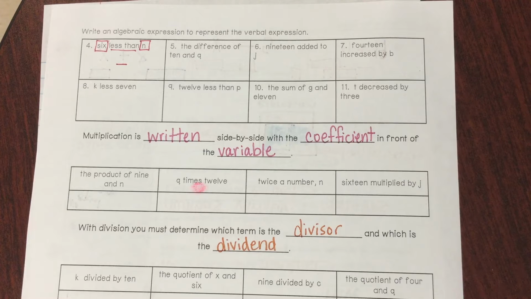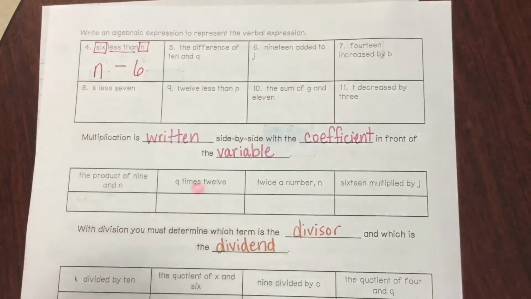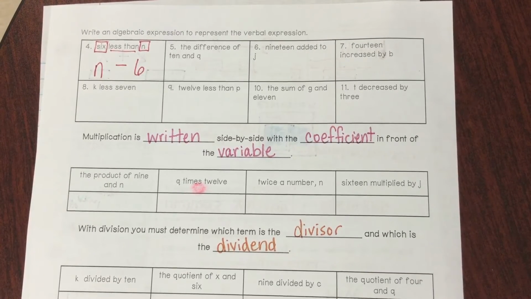So I'm going to think about this. If I gave in a number, and I'm just pulling a number out for purposes, let's say that the number is 10. If I were to read that and ask you, what is 6 less than 10, what would you tell me? 4, right? You would say, oh, okay, I'm going to take 10 and I'm going to subtract 6 from it because it's 6 less than 10, right? So I'm going to do n minus 6. N minus 6.